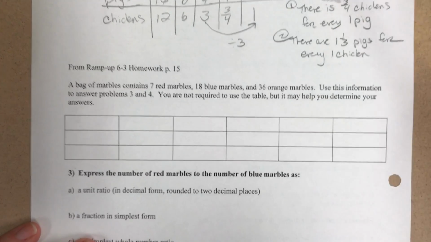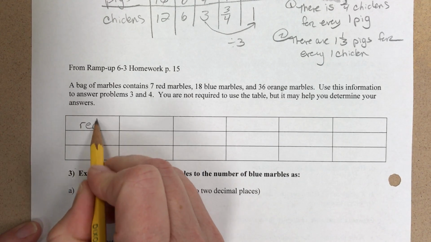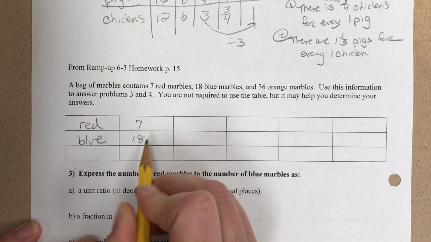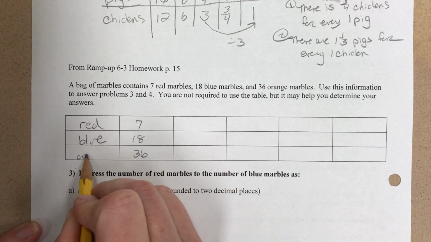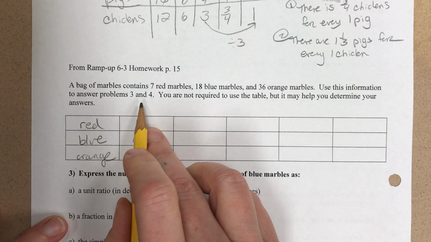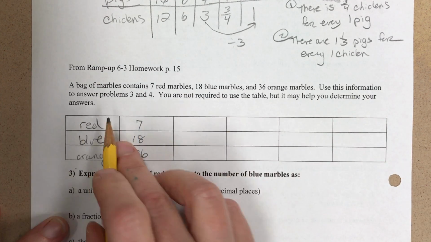Oh, goody, goody, goody. A bag of marbles contains 7 red marbles, 18 blue marbles, and 36 orange marbles. Use this information to answer problems 3 and 4. You're not required to use the table, but it may help you to determine your answers.